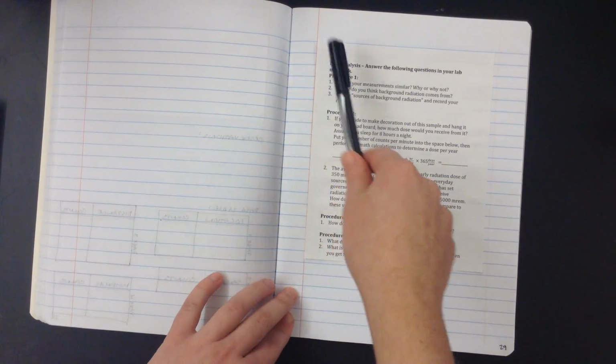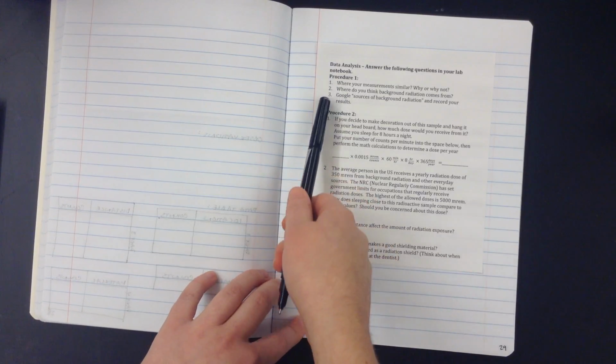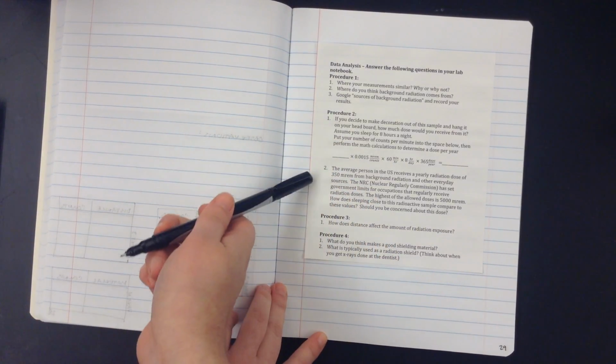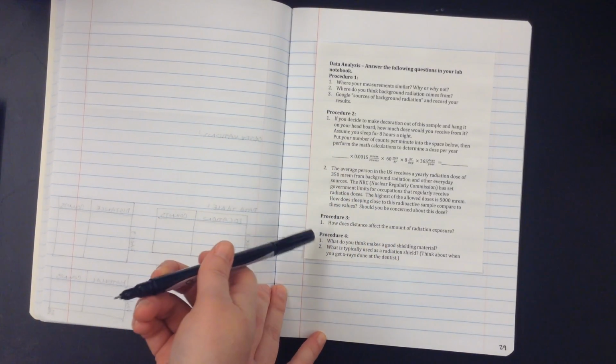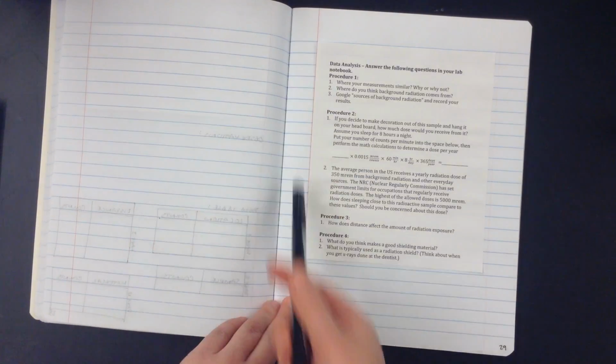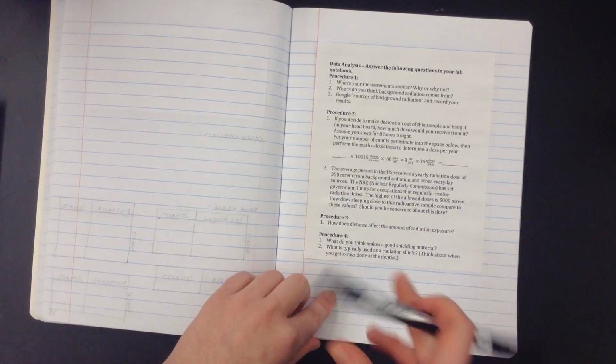And then you'll want to leave space to answer these questions. So there are actually quite a few questions. There are 3 for procedure 1, 2 questions for procedure 2, 1 for 3, and 2 questions for procedure 4. So you're going to answer all of these questions in your lab notebook. So I'm going to go ahead and save a whole other page.